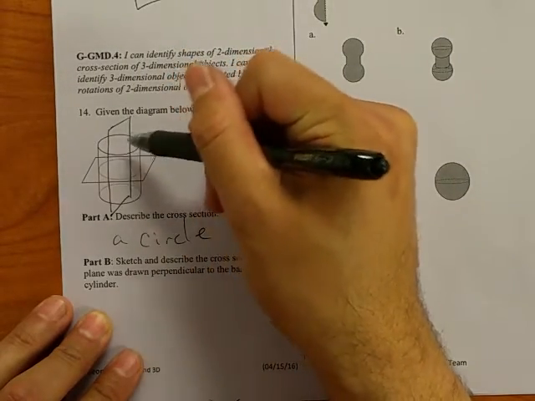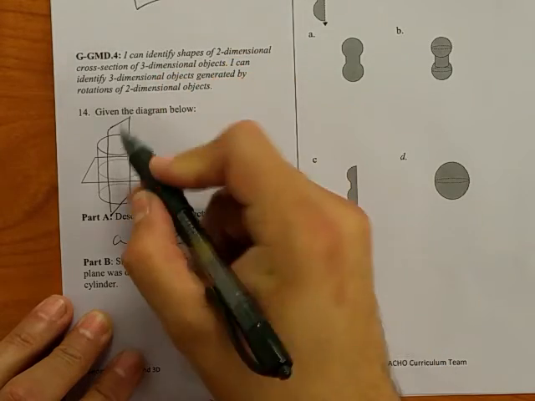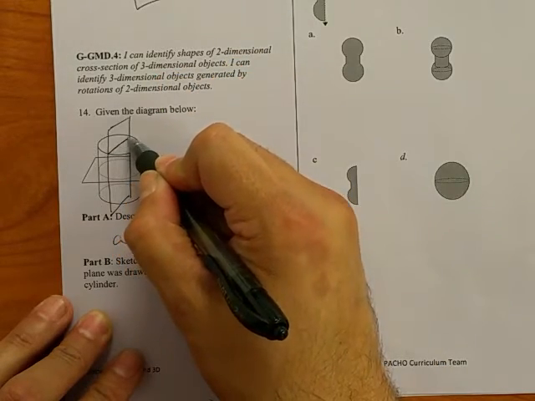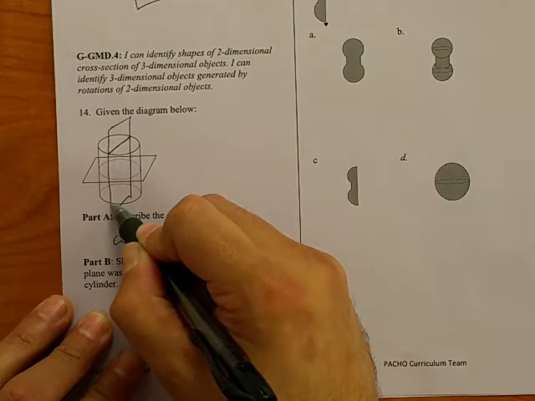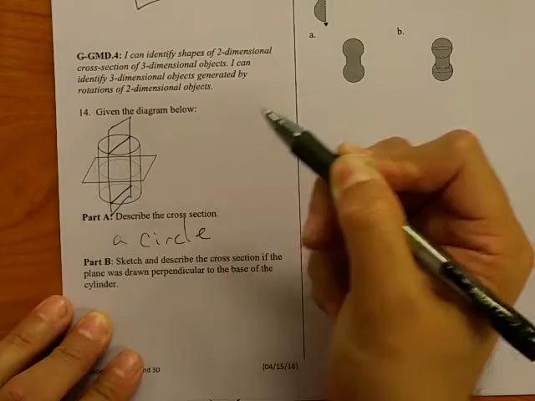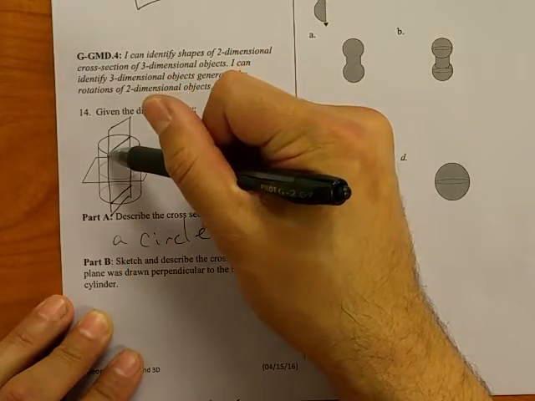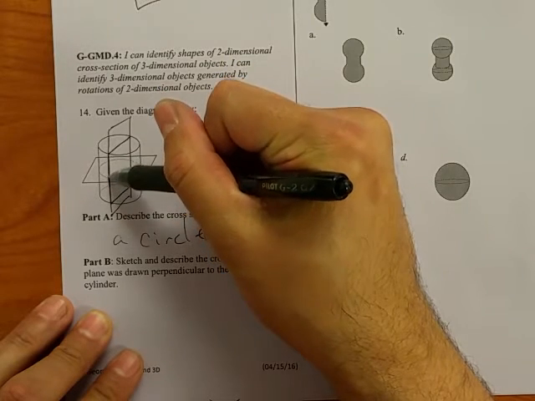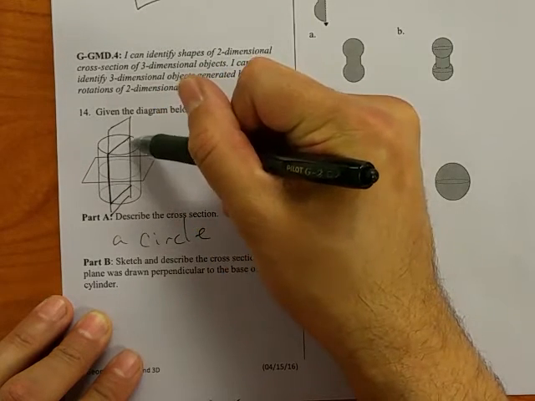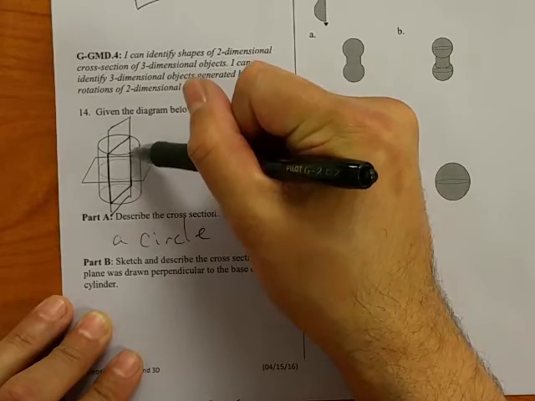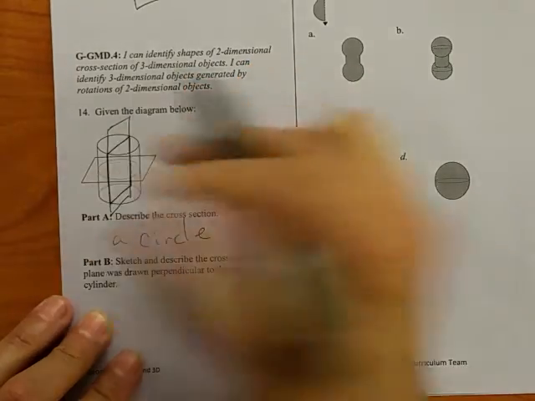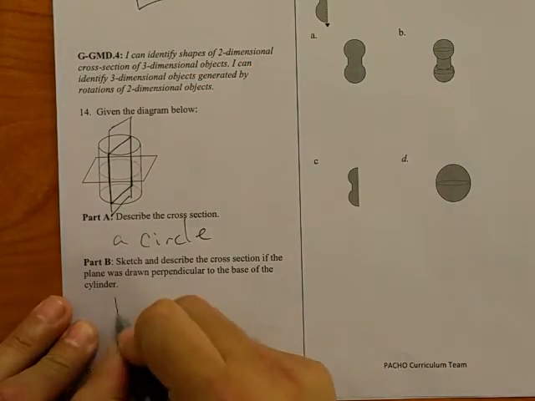It's cutting through it like this, so it's basically going to look like this piece. If I turn this on its side and look at it, there's my cross section that goes through there. So that is going to be a rectangle.